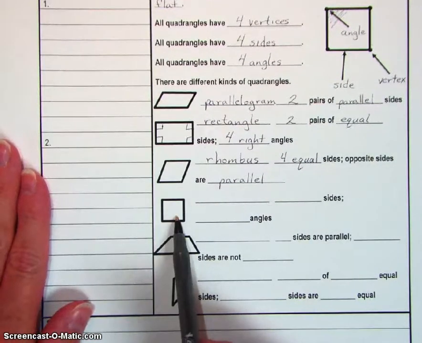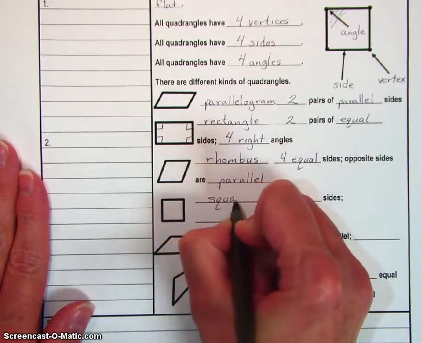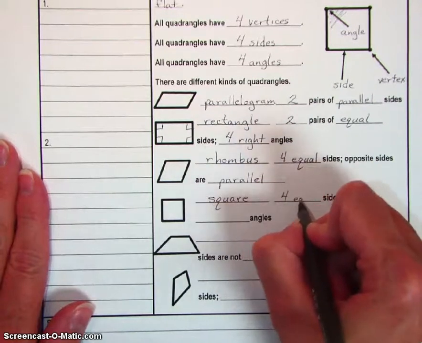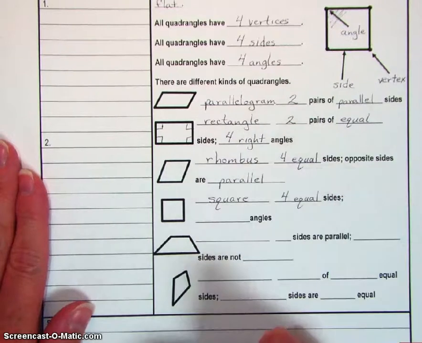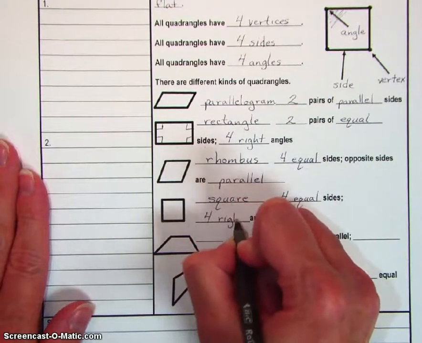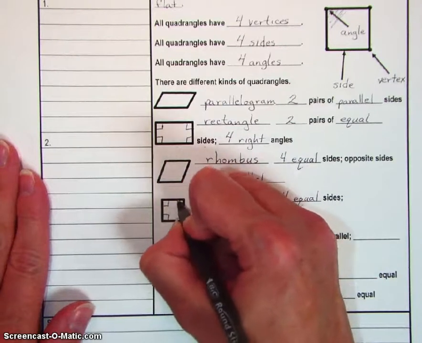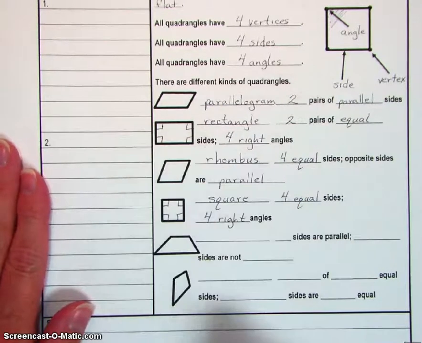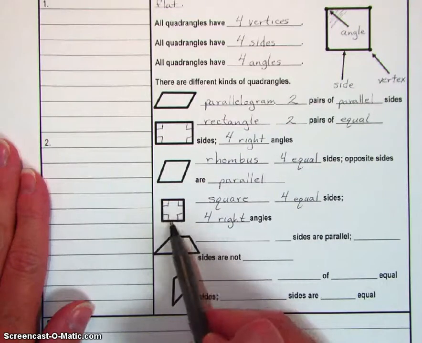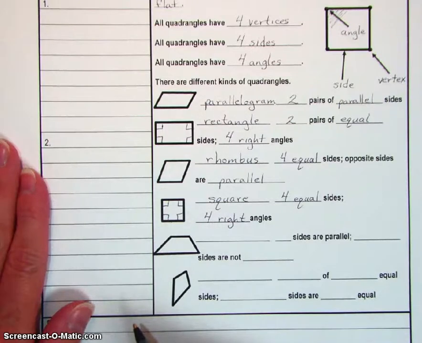Our fourth shape is a square. A square has four equal sides, and it also has four right angles, just like the rectangle. In fact, the square is a special kind of rectangle. We can also see that the sides opposite each other are parallel, so we could say it's a parallelogram.